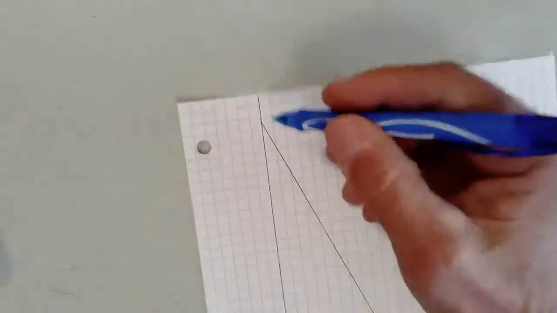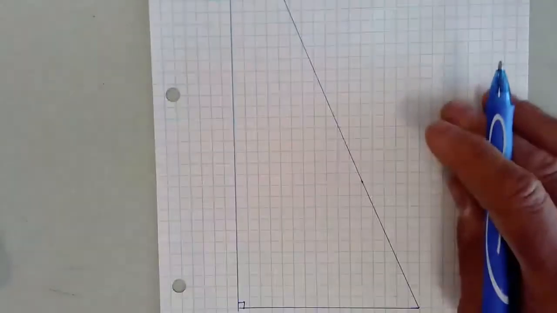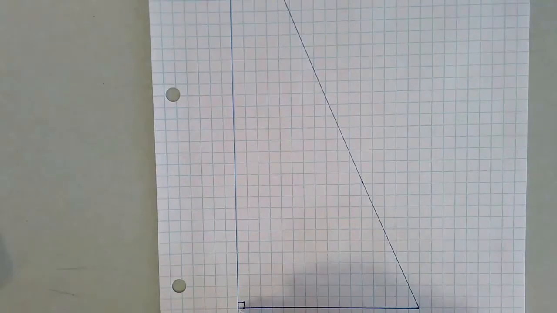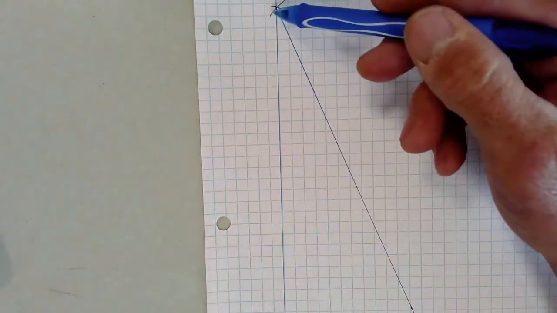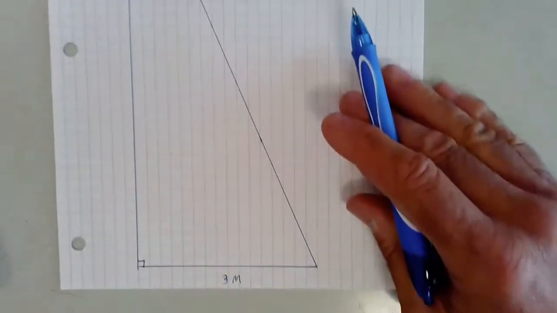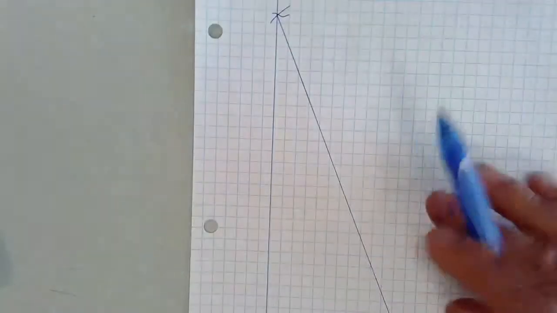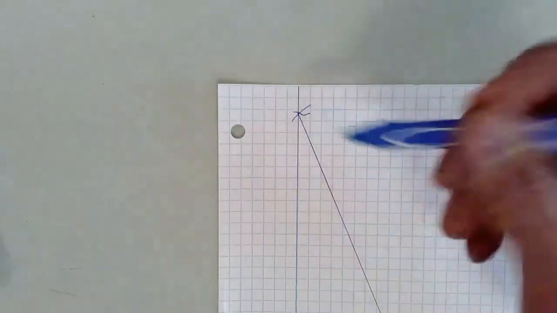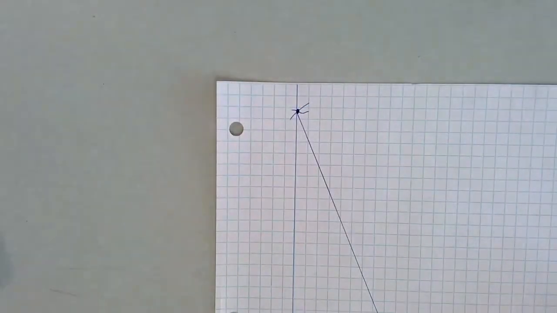So, what does this point represent? Remember, the 90-degree angle on the baseline goes straight to the Rubik's Cube. I also had the other angle go straight to the Rubik's Cube. So the point where they intersect, that's the Rubik's Cube. That's the edge that I was trying to look at and find out how far away it was.